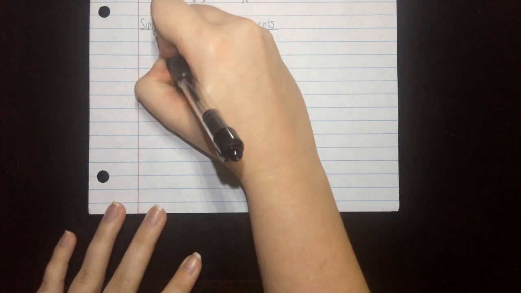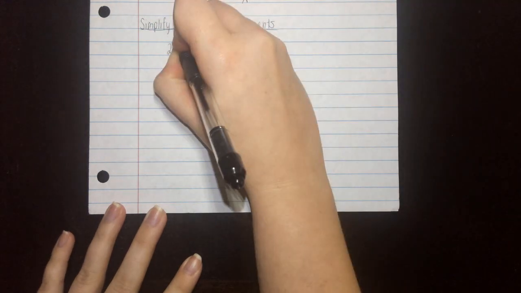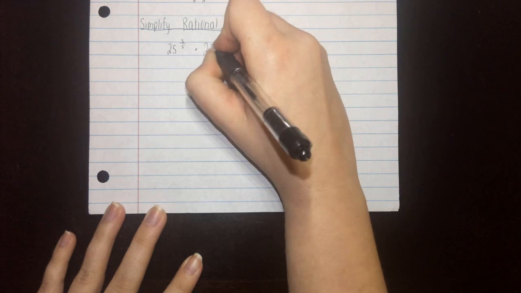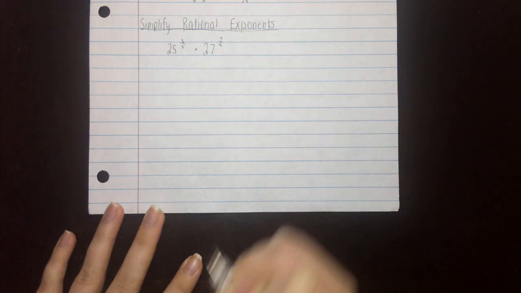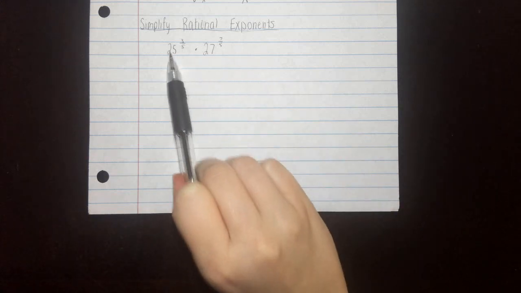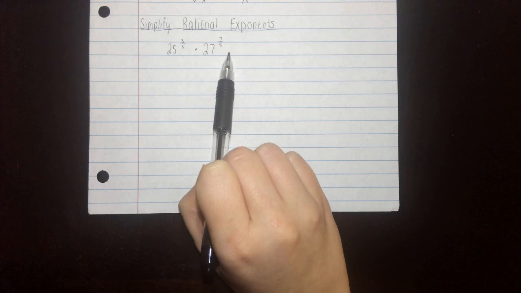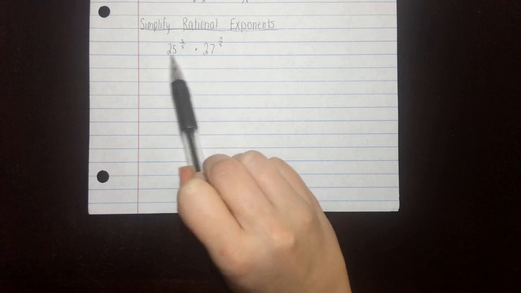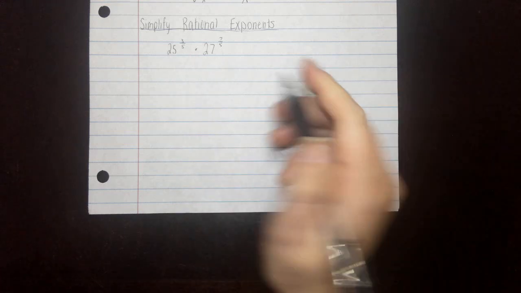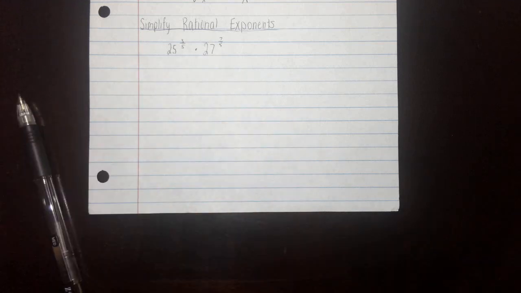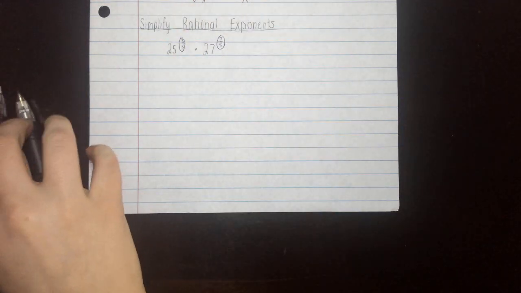So let's say that we've got something like 25 to the 3/5 power times 25 to the 7/5 power. All right, so before you change both of these into radicals, you want to get this into one thing by itself, because right now we have two terms and we want to get it into one. So since we are multiplying these two things together, really all that we're focused on right now is the exponents. Your bases aren't going to change.